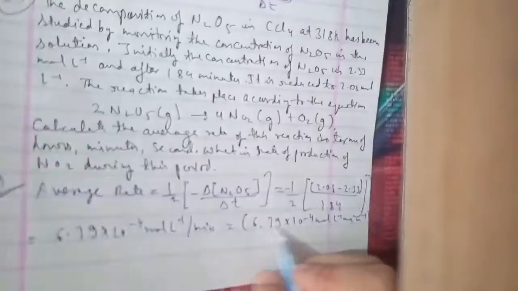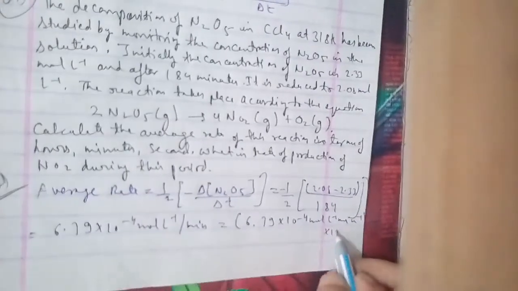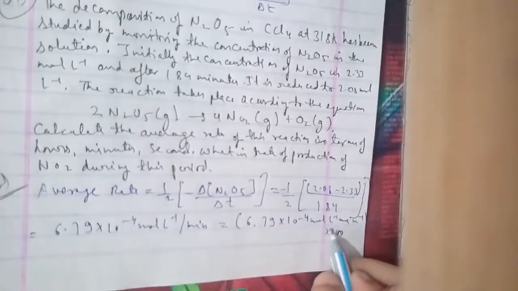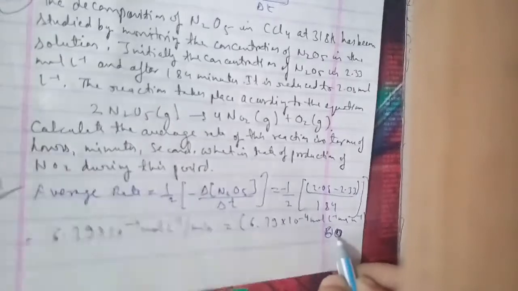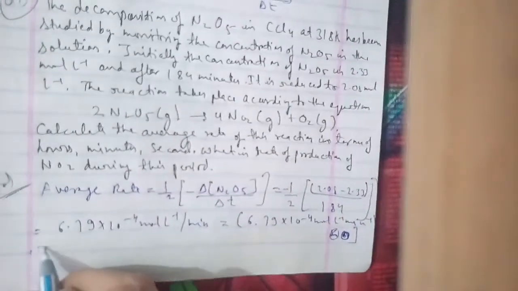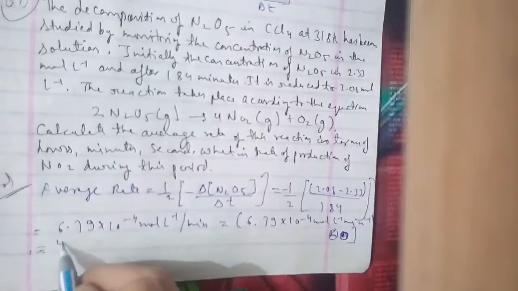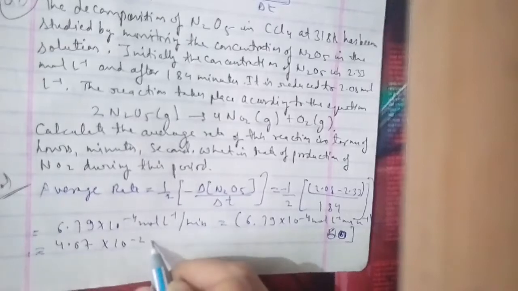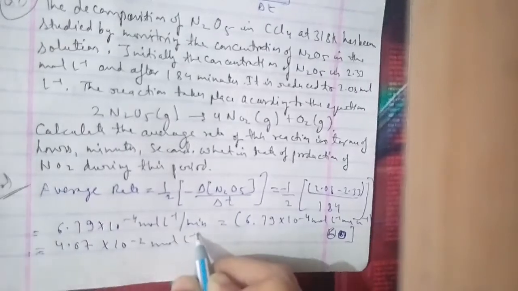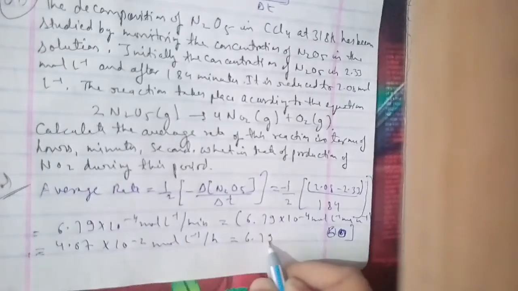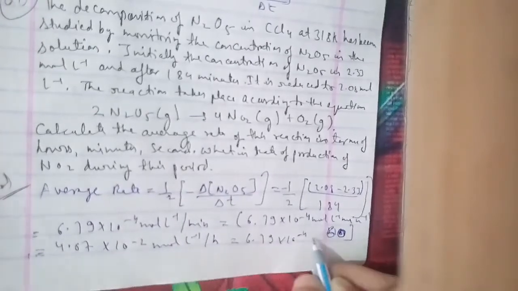Then we will convert it, we'll get 4.07 into 10 to the power minus 2 mol L inverse per hour, which equals 6.79 into 10 to the power minus 4 mol L inverse per minute, which equals 1.13 into 10 to the power minus 5 mol L inverse second inverse.